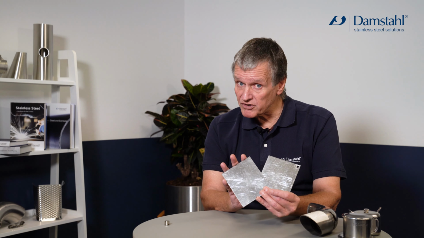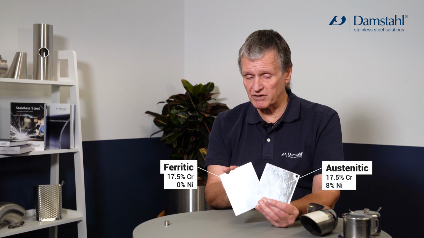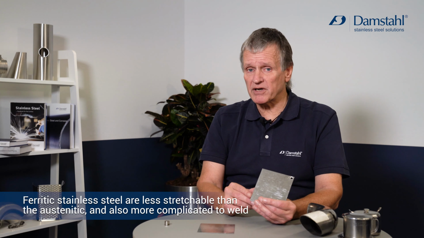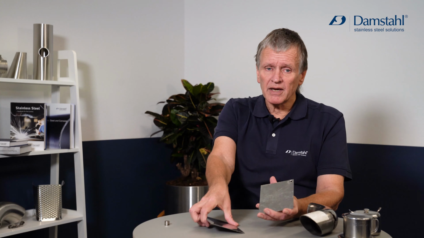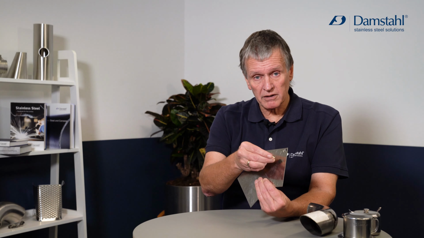What happens if we take away the 8% nickel? Then the steel stays in the body-centered cubic structure, which is this one to the left. This one contains, like the other one here, 17.5% chromium, but no nickel. So this one is body-centered cubic, this one is face-centered cubic. Mechanically, the body-centered cubic chromium steels are far less stretchable and not quite as easy to weld, and because of the sensitivity towards heat treatment, you can only get them up to a thickness of 2 to 3 millimeters. You can also see the difference by using a simple magnet. The face-centered cubic is virtually non-magnetic, and the body-centered cubic is very magnetic.